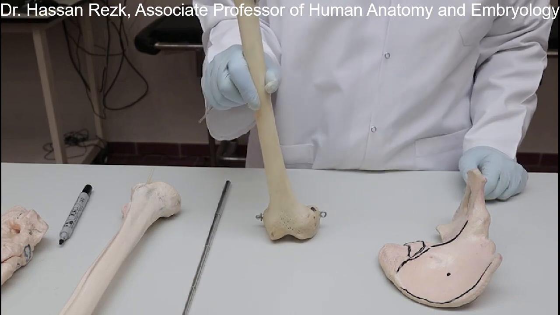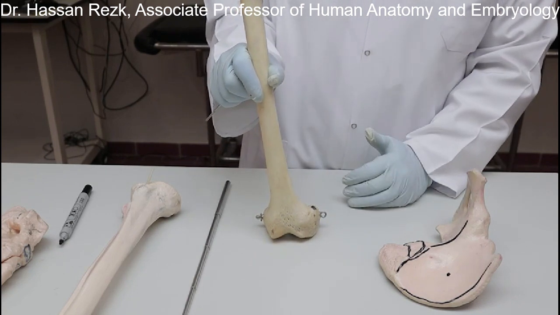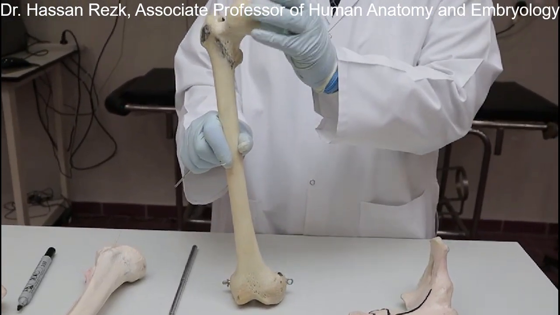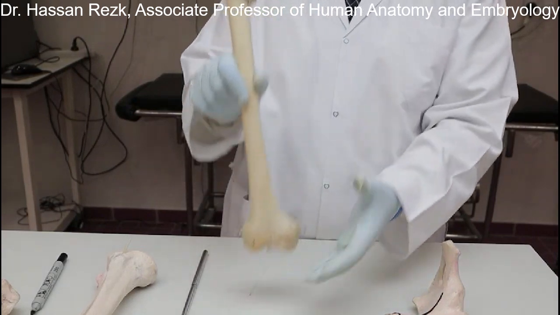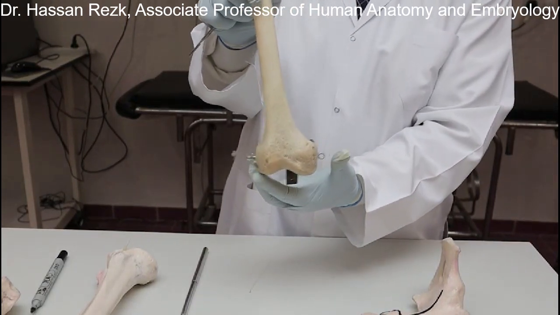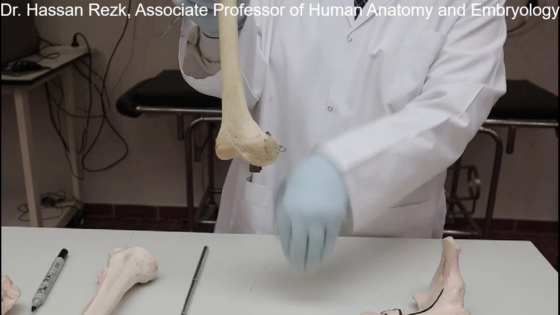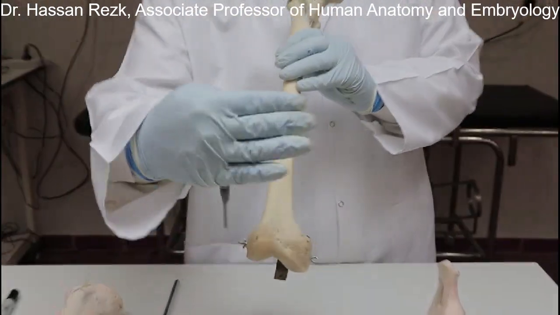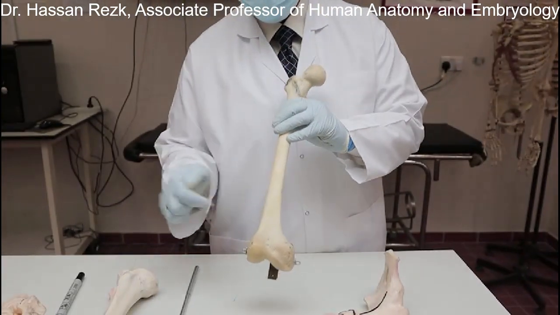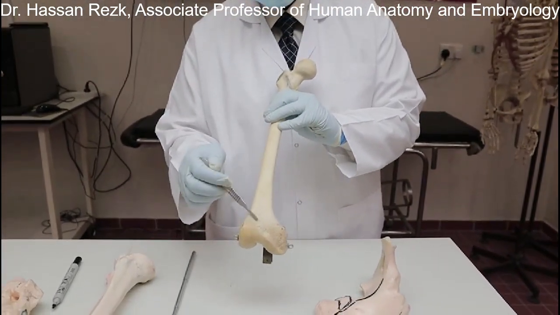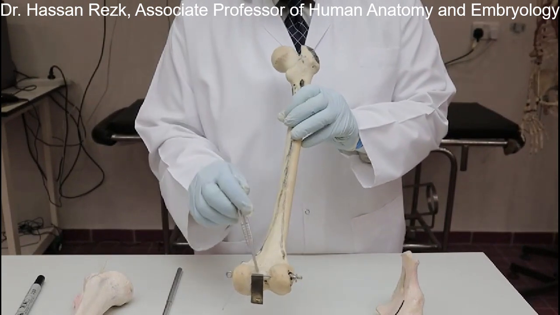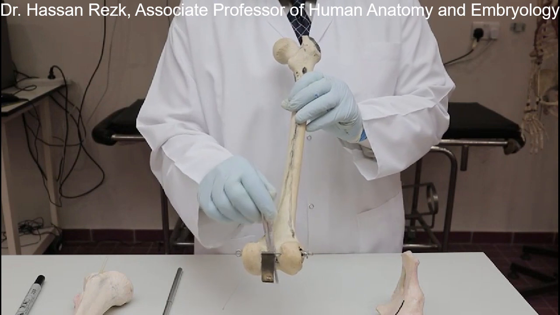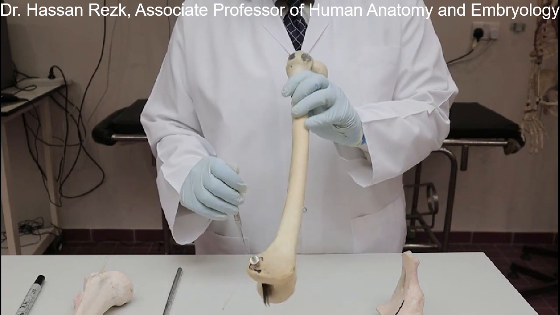What about the side determination? Again, how do I identify superior from inferior? By the head of the femur, or by the two femoral condyles that are directed downward. How do I identify anterior from posterior? The two condyles are fused anteriorly, but they are widely separated posteriorly by this notch, which is known as the intercondylar notch.